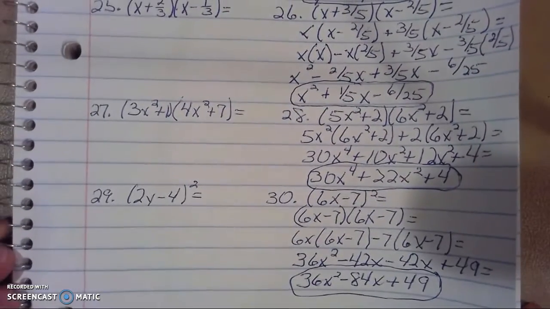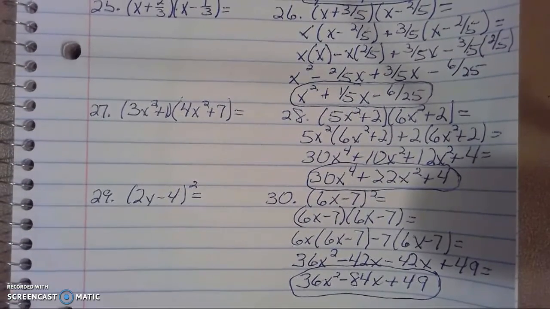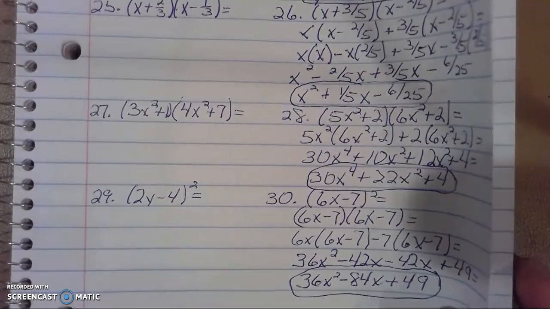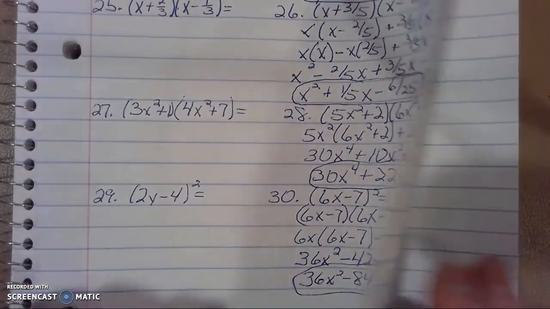And I'll stop it down here and let it hold here. That completes the assignment on 5.1, 5.2, and 5.3.